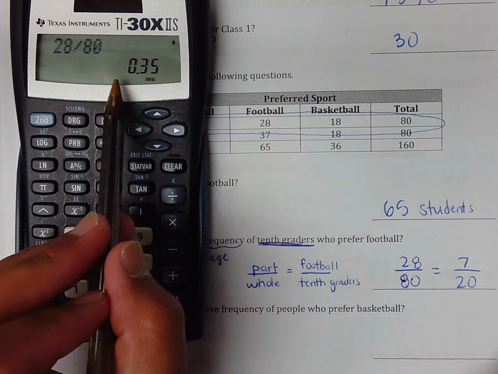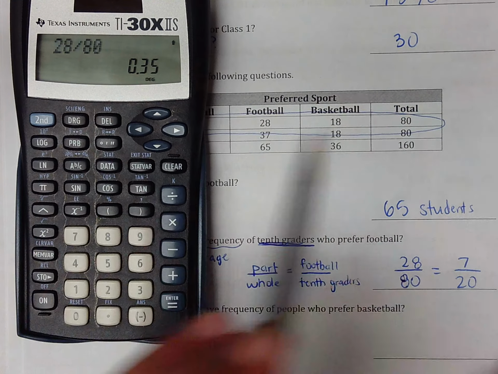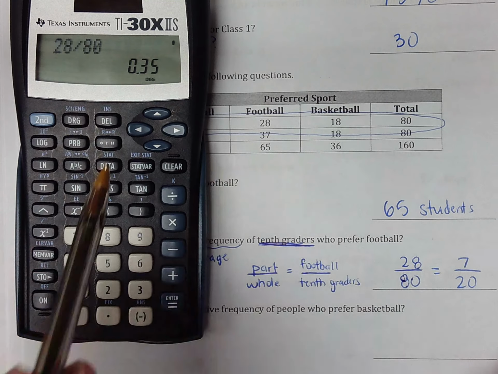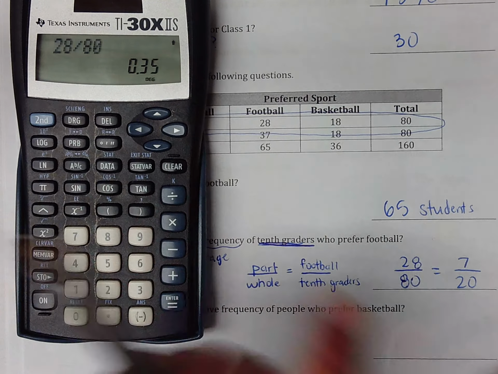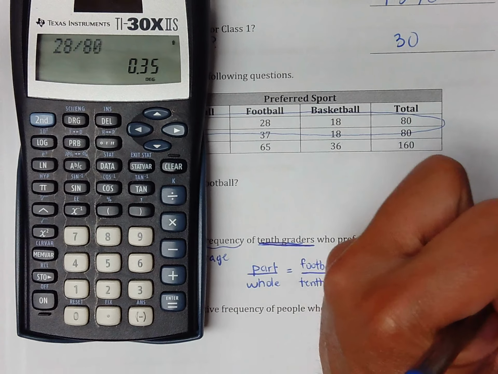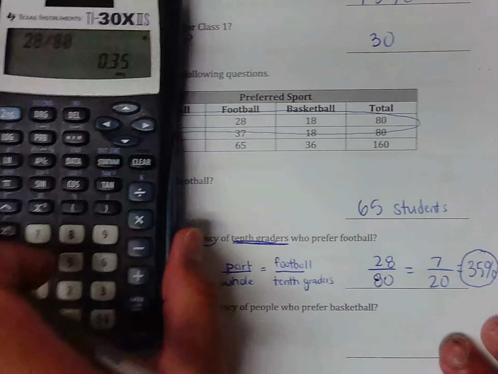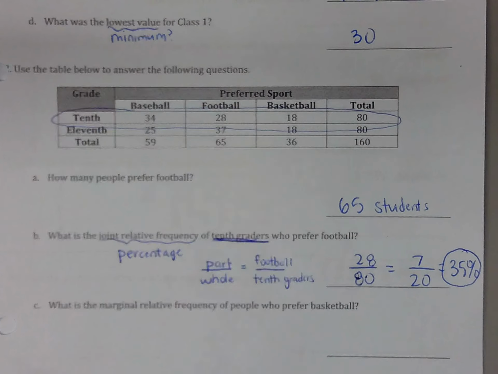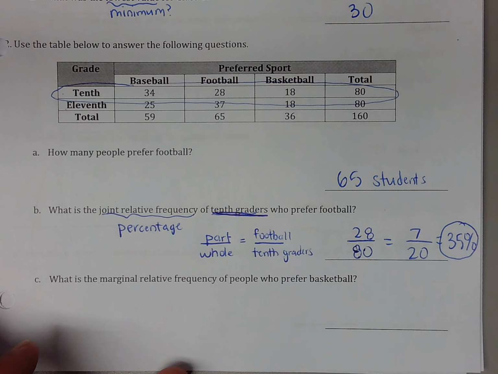So we get 0.35. Going from a percent to a decimal, we move it to the left. But going from a decimal to a percent, we move it to the right twice. So that's 35%. All right, what is the marginal relative frequency of people who prefer basketball?